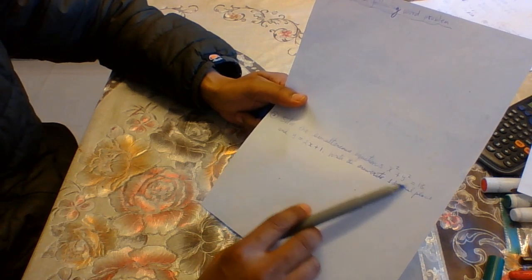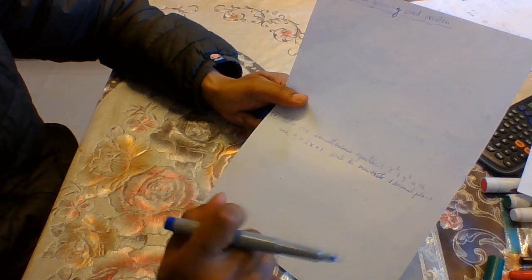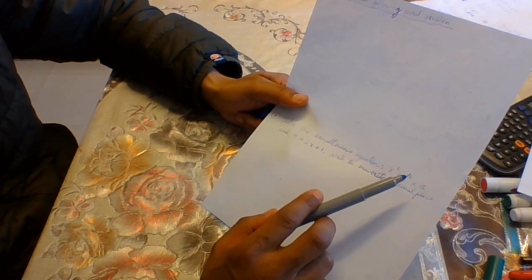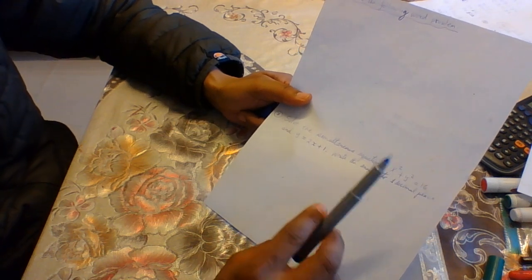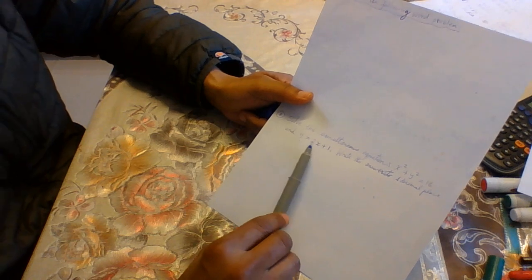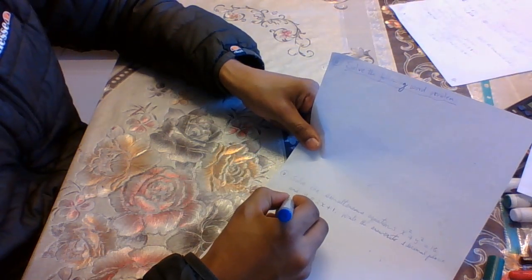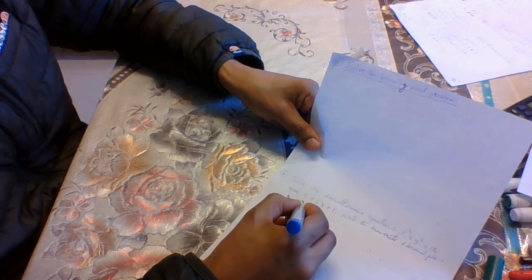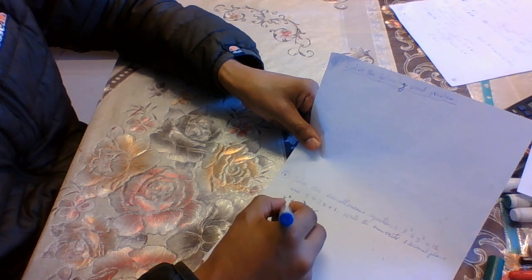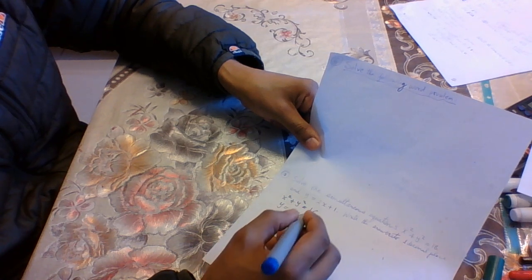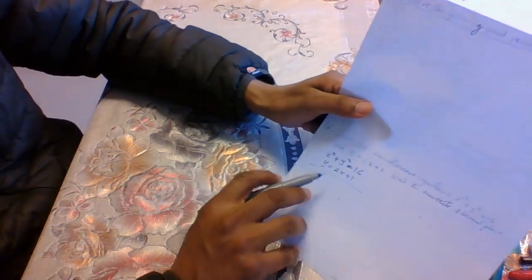So this equation is the equation of a circle whose center is at the origin and radius is 4. Okay, now what we have to do is just write down x squared plus y squared is equal to 16 and y is equal to 2x plus 1. Okay, we just write it here.